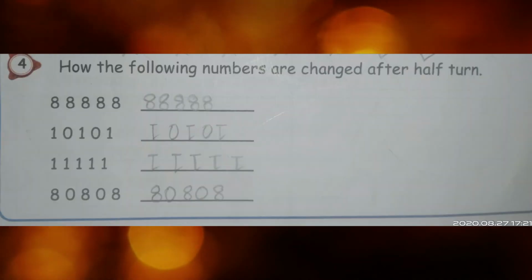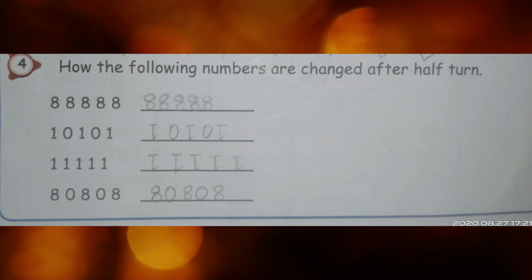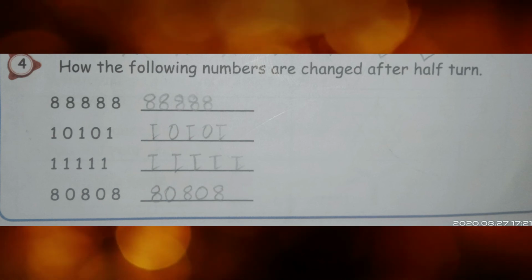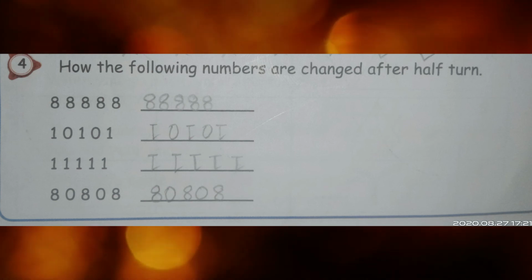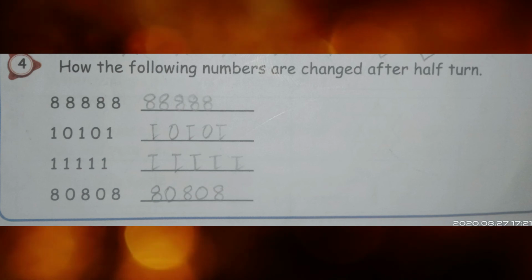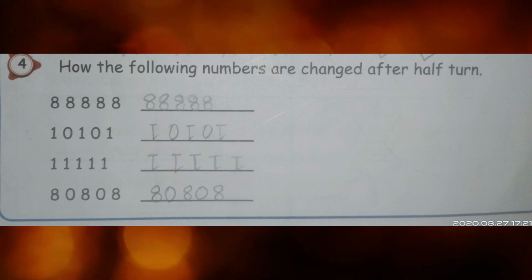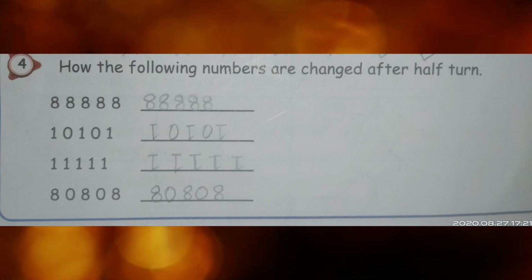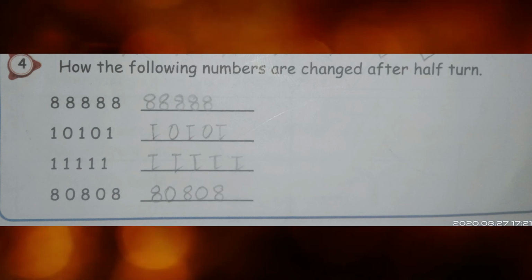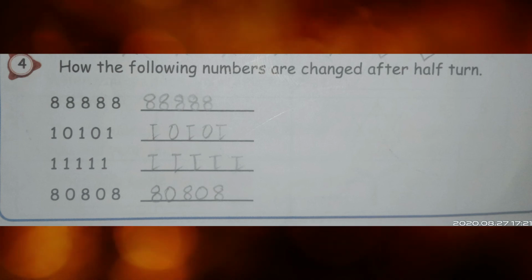The next one, how the following numbers are changed on a half turn. Now these numbers have all been given, and we have to write how they would look after a half turn, okay? Just take a look at it. First, 8, 8, 8, 8, 8. 5 eights they have given. If we are moving this to the half turn, we'll be getting the same 8, 8, 8, 8, 8, right?